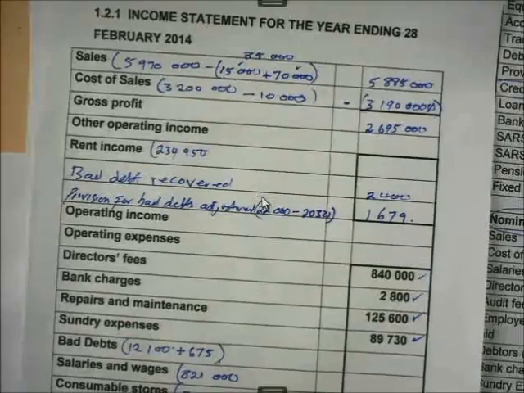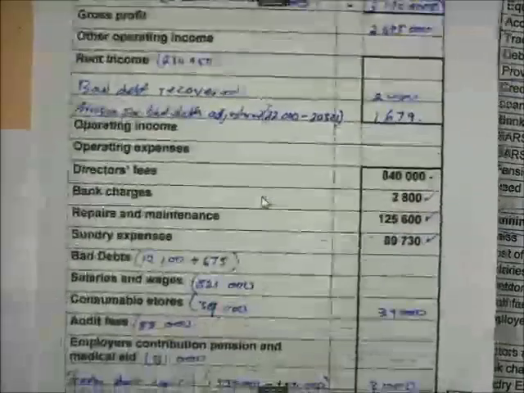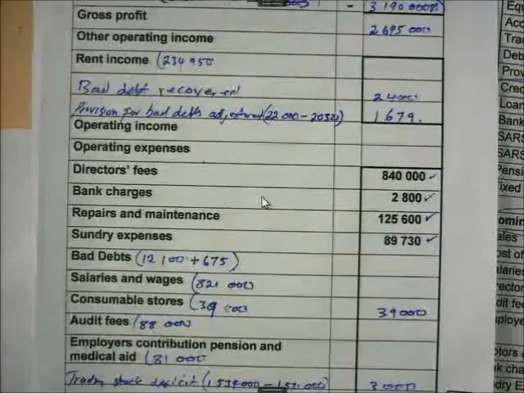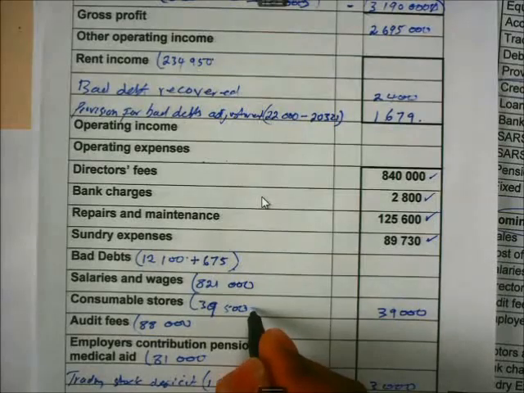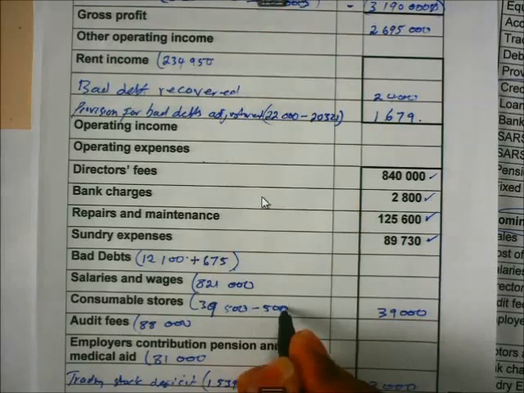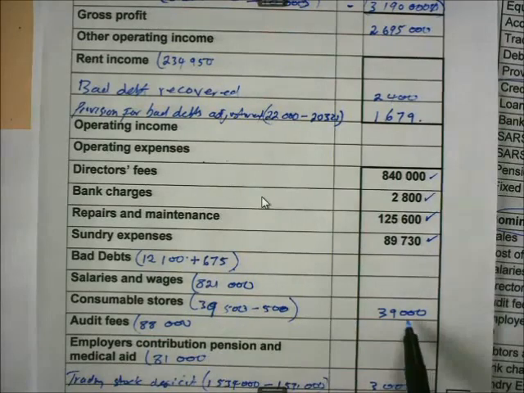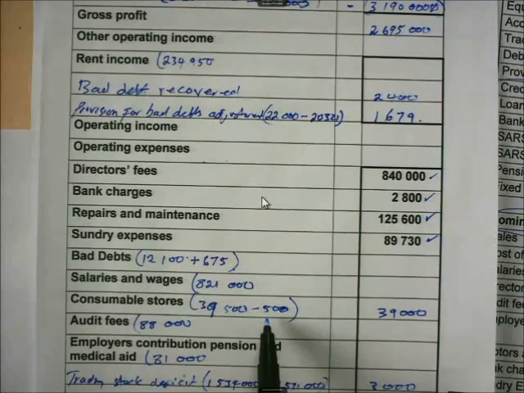We purchased 39,500. Now this will tell you that 500 is still left. Because we purchased 39,500, we used 39,000, which means only 500 is left on hand.